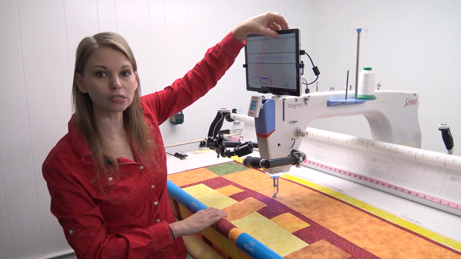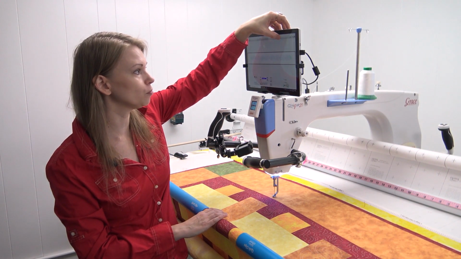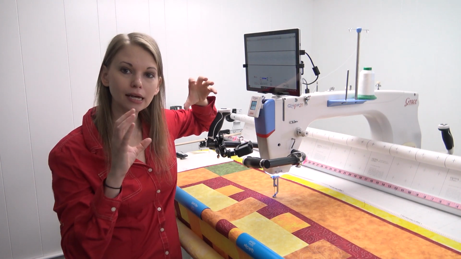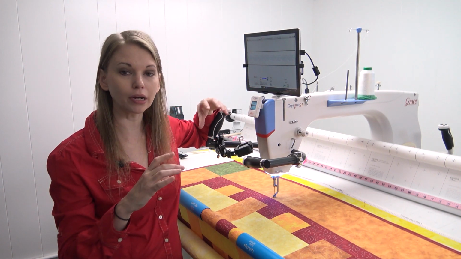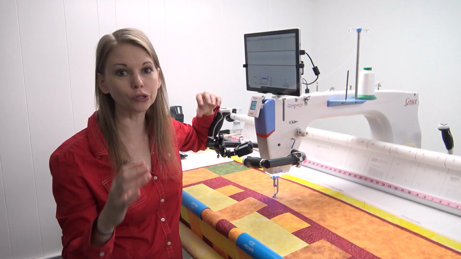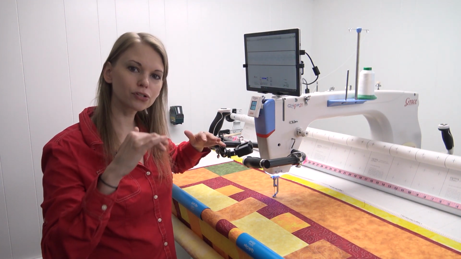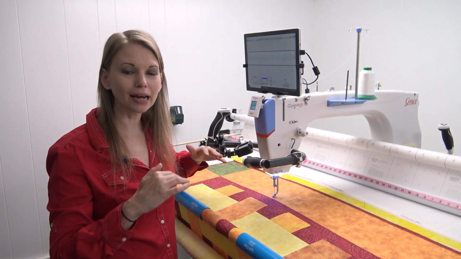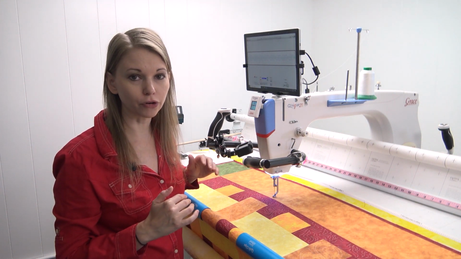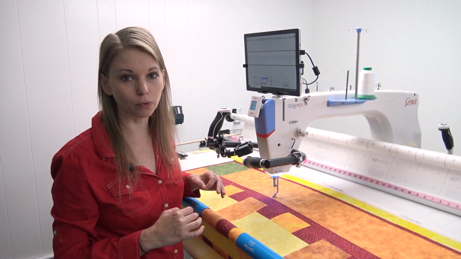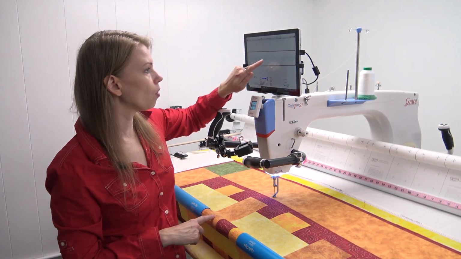Then you can use these buttons at the top to zoom in so that you can see that design closer up on the screen in relation to the grid. And I can see it's veering ever so slightly upward, but I don't think it's going to be dramatic enough for it to really be noticeable on the quilt. It's very subtle. But always double check that.